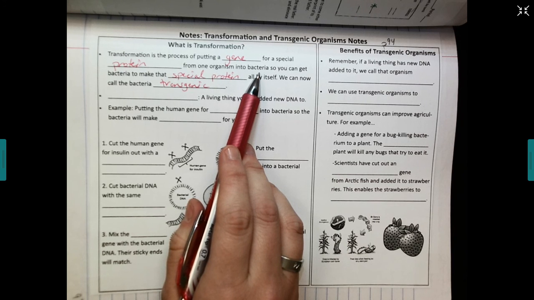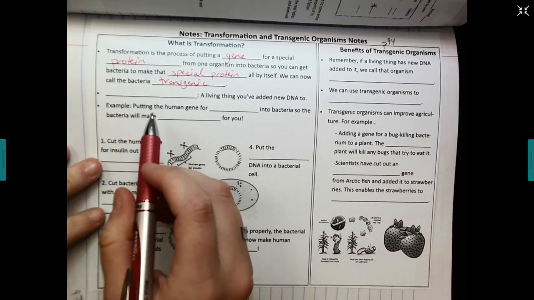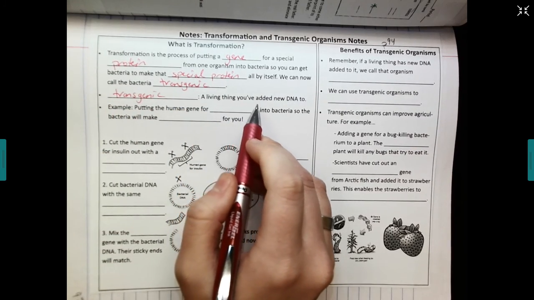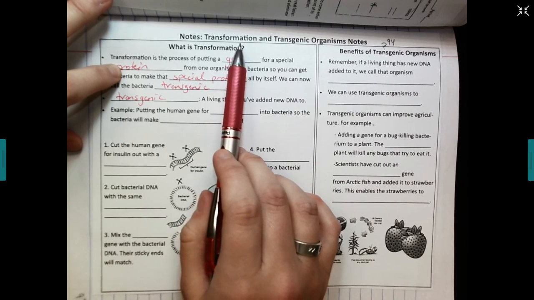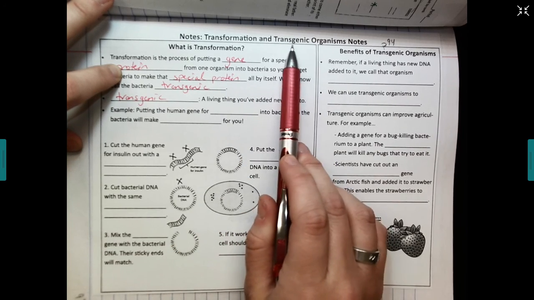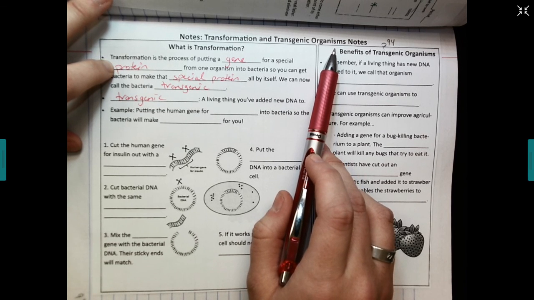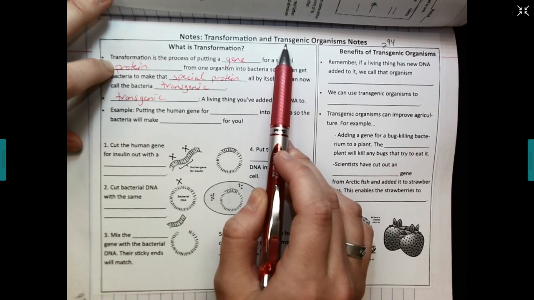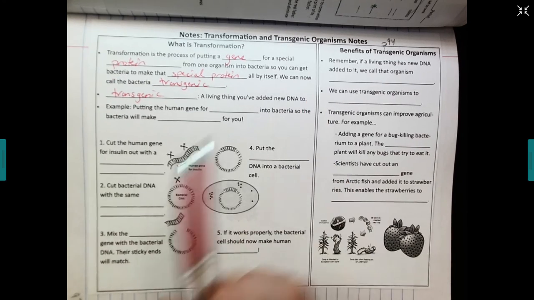And typically, the transgenic organisms that we're making are bacteria. So this transgenic, right, is a living thing that you've added new DNA to. So transformation is the process of adding a gene from one organism to bacteria to create transgenic organisms. And again, typically those organisms are bacteria, but we will look at a couple of different examples as well. So this word transgenic, right? Genic kind of meaning gene, and trans like transfer. So we are transferring genes from one organism to another.